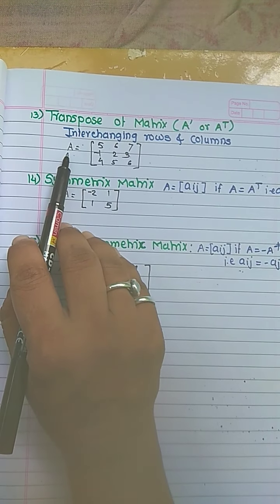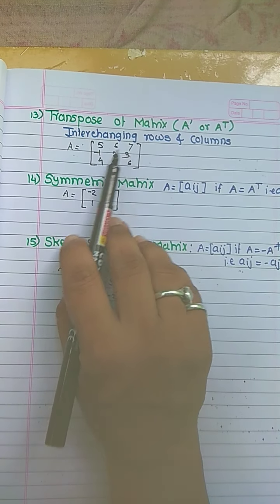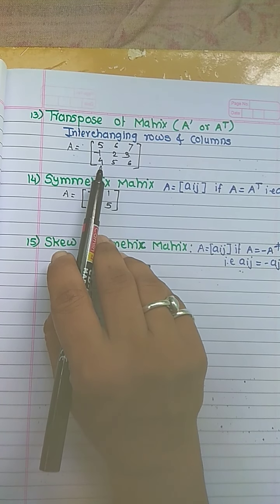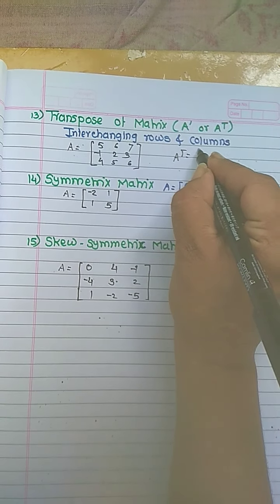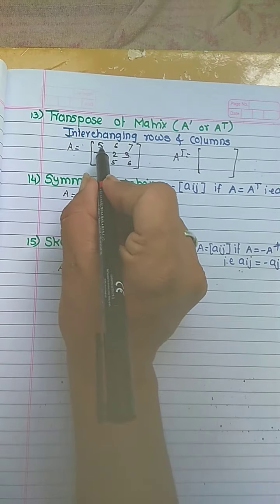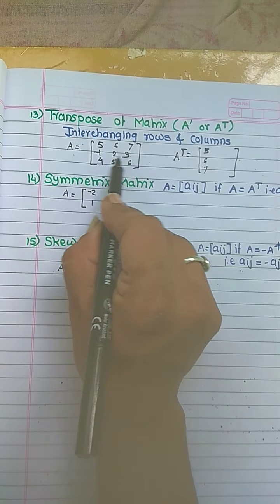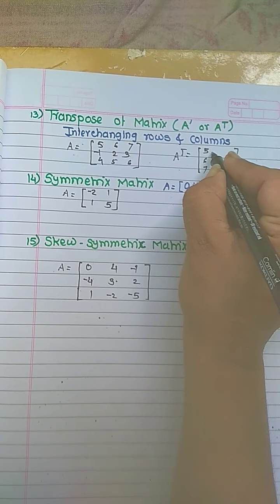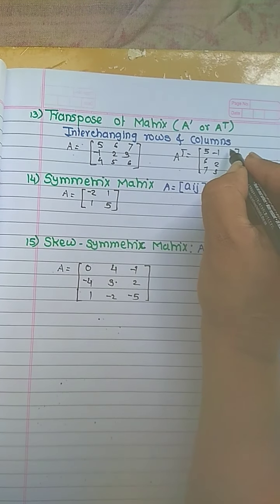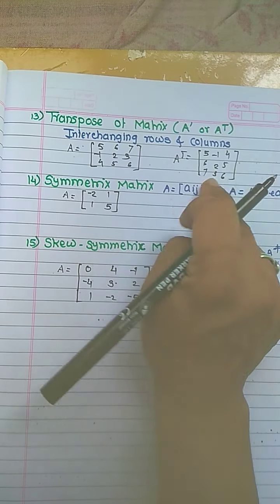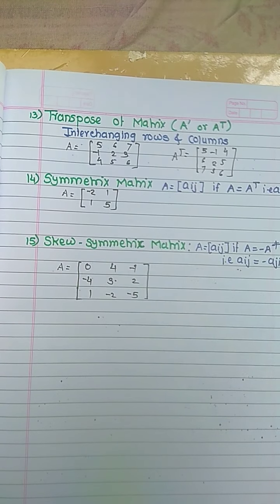For example, the given matrix is A equal to the elements: first row 5, 6, 7, second row minus 1, 2, 3, third row 4, 5, 6. Therefore, A transpose is as follows: first row elements 5, 6, 7 written in the first column, that is 5, 6, 7. Second row elements minus 1, 2, 3 written in the second column, minus 1, 2, 3, and third row elements 4, 5, 6 written in the third column. Therefore, this matrix is called the transpose of A, and it is denoted by A transpose.